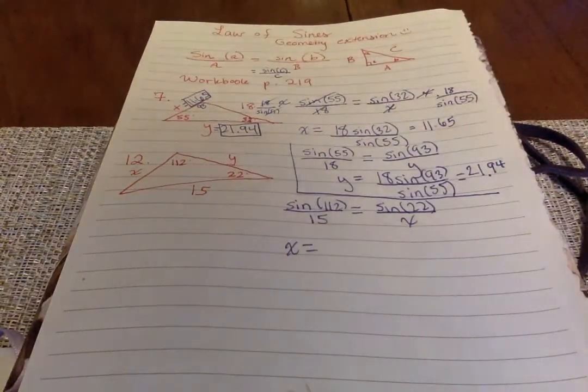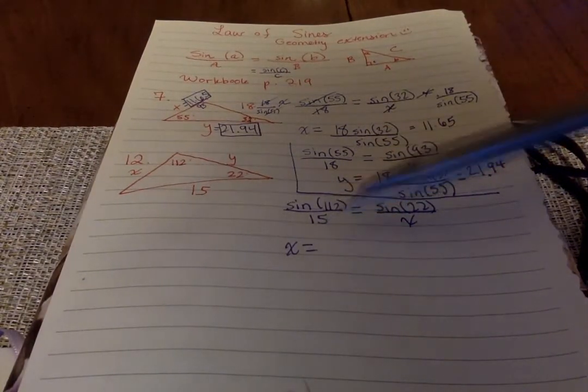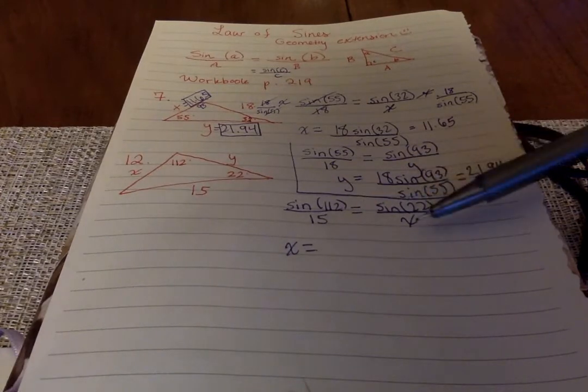Sorry, my recorder turned off there for a second. So, what you missed. We had sine 112 over 15 equals sine of 22 over x.